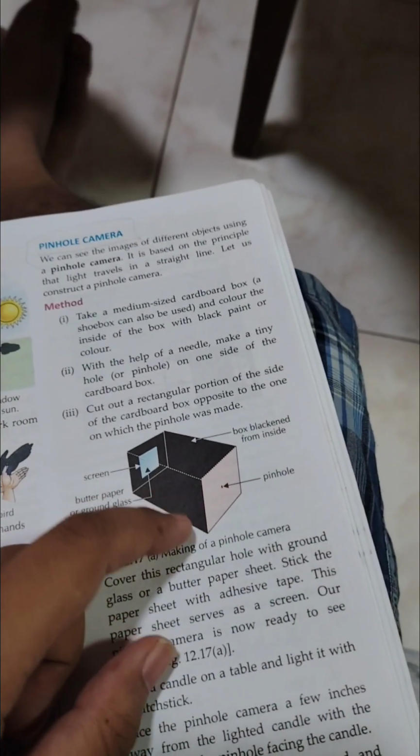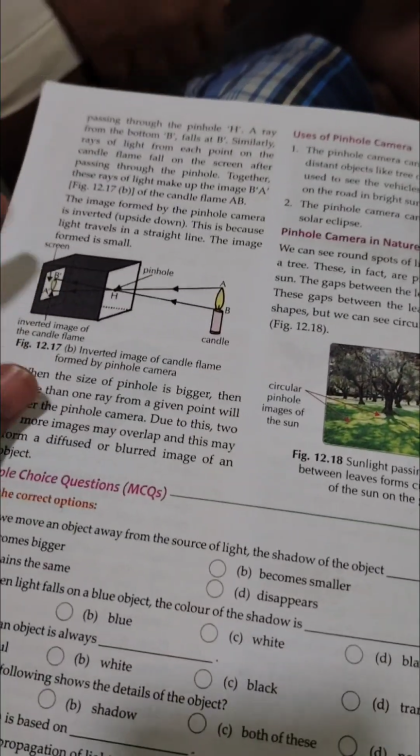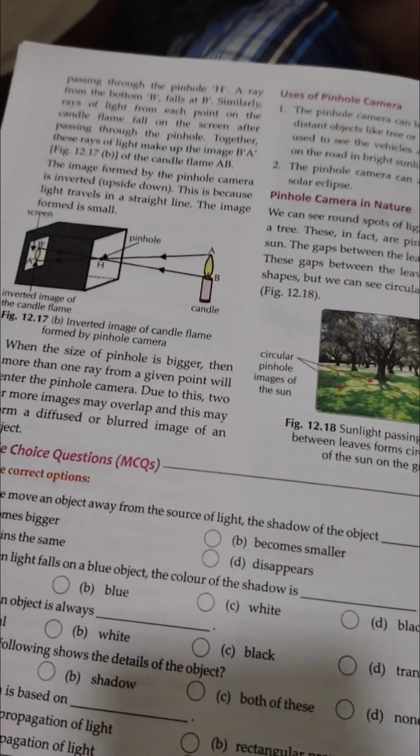So a pinhole camera is nothing but a dark box. Inside it is very dark, and there is a screen, and there is a small tiny hole like a pinhole. Before, cameras used to be a big box like this, and this is how pictures used to be captured.